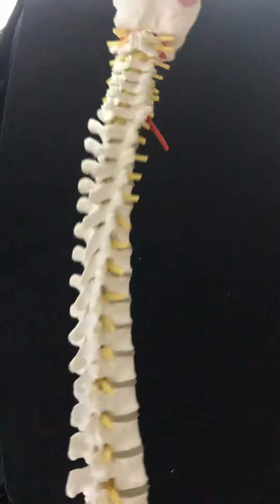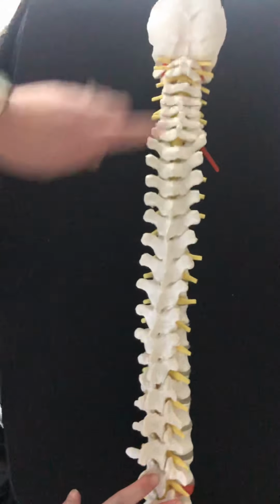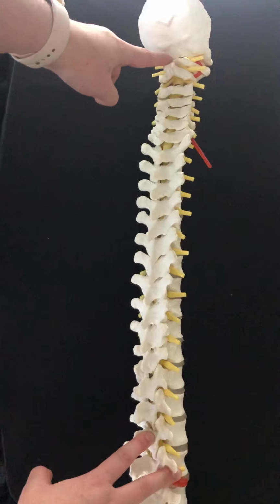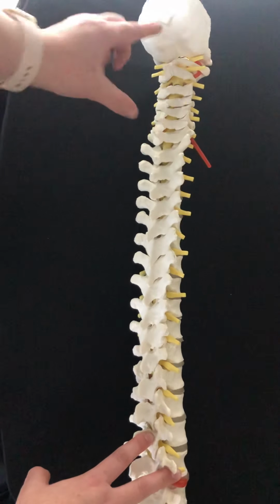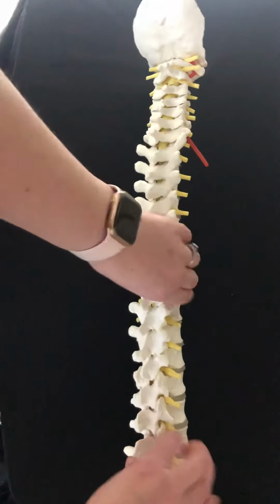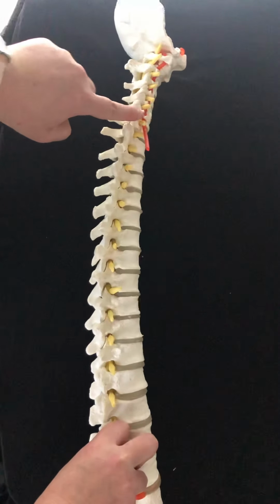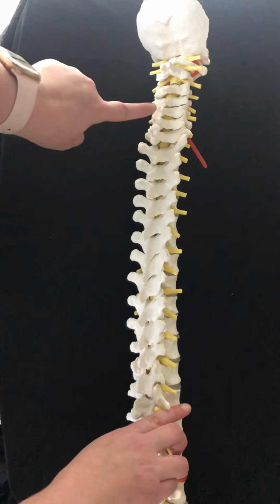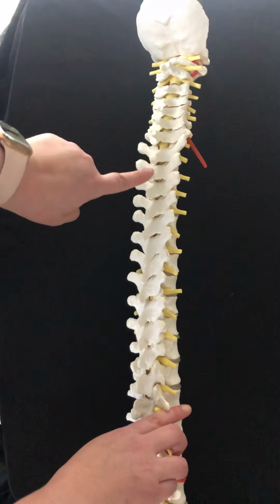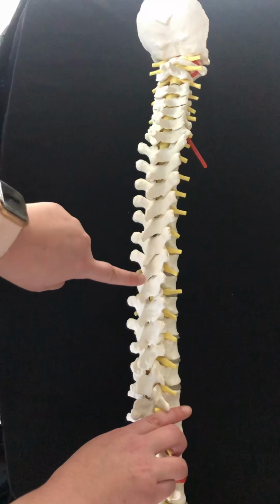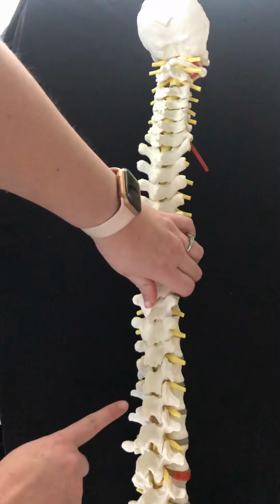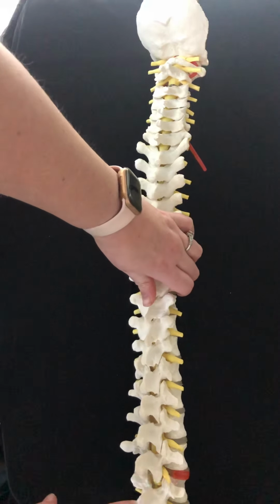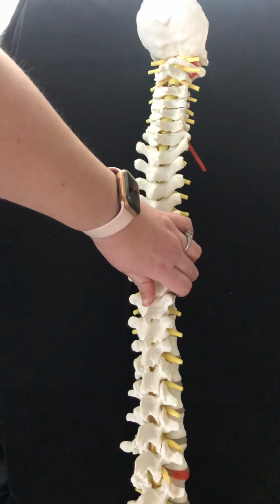Now, if we flip this over and look at it from a posterior view, you can see how the vertebrae change. The first 7 cervical get bigger as they go down, but they all have their transverse foramen with the vertebral artery running through. The spinous processes are pretty short. Some of them are forked. The thoracic vertebrae have these long downward pointed spinous processes. And once we get to the lumbar vertebrae, they become more short and blunt and more moose-like in appearance.